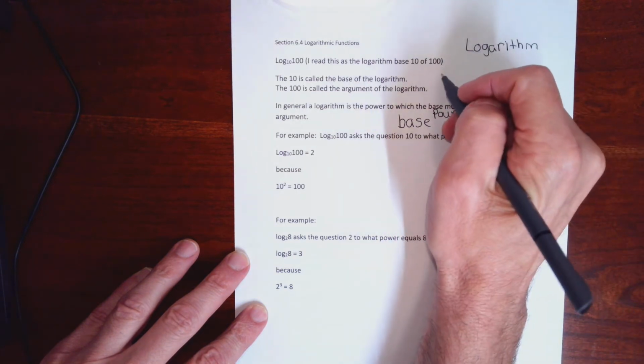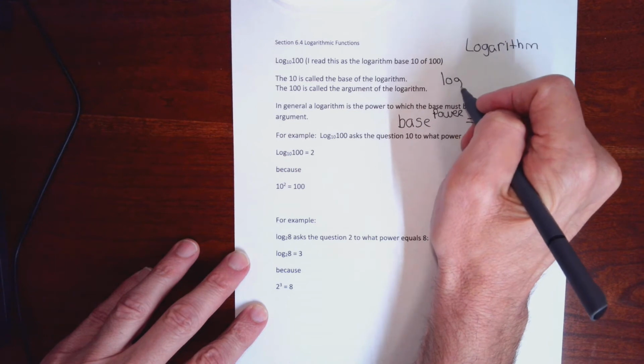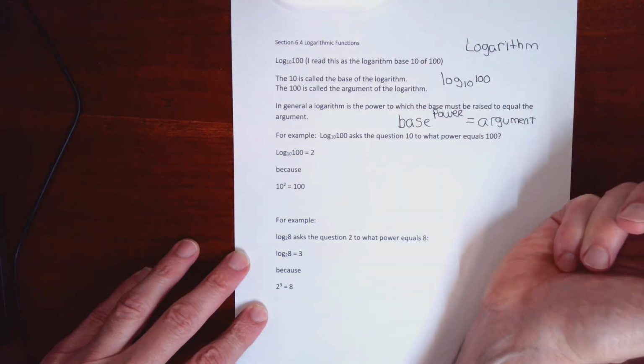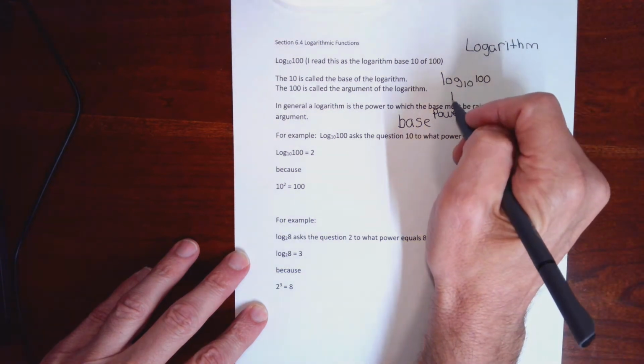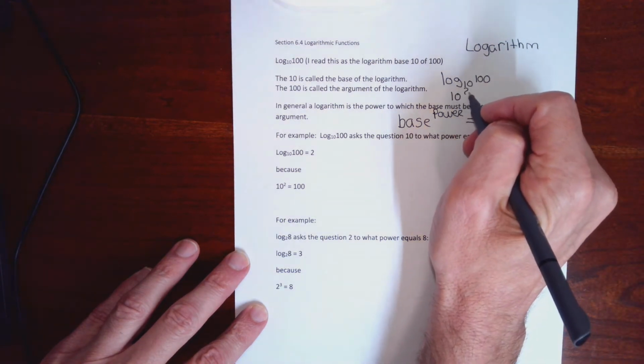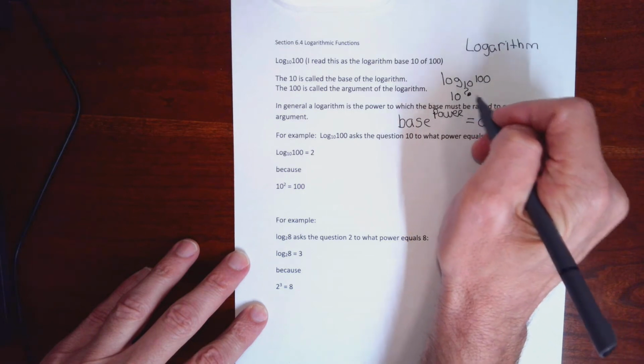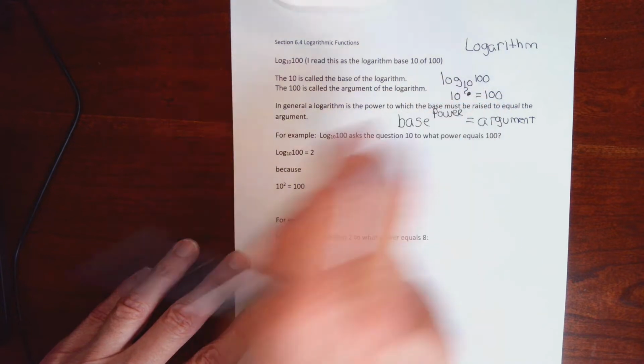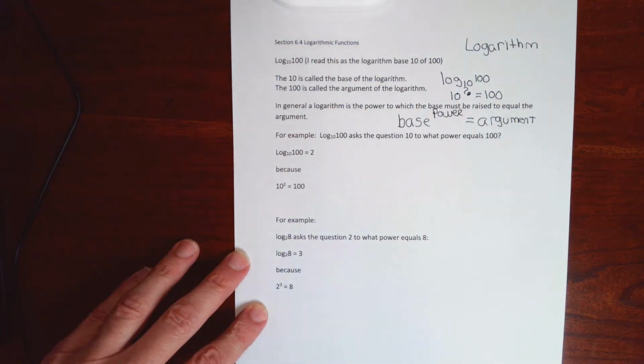So the statement, the log base 10 of 100, to answer it, the question it is asking is 10 to what power, the base 10 to what power equals the argument. If you know the answer to that question, then you know what this logarithm is equal to.